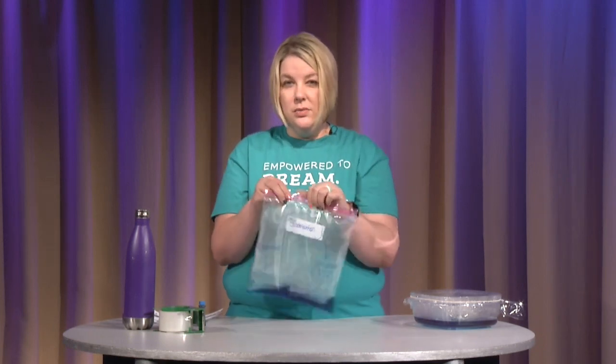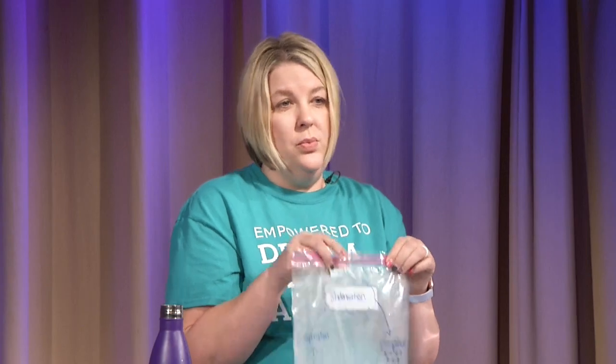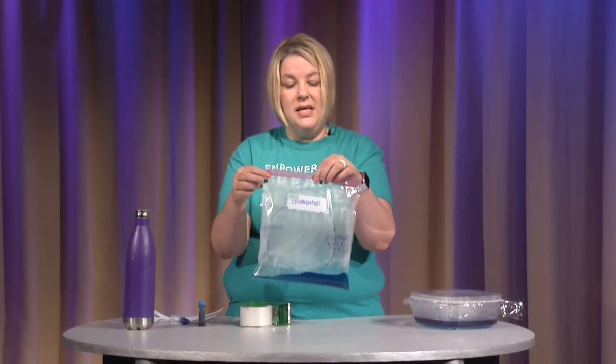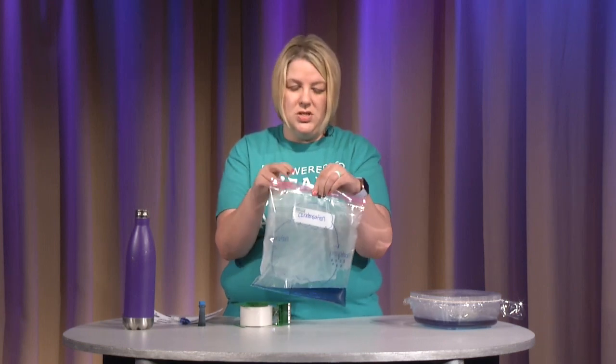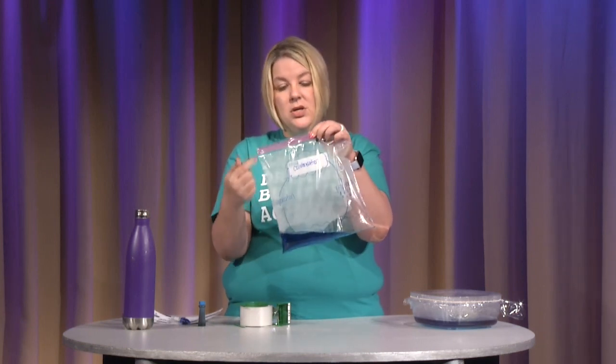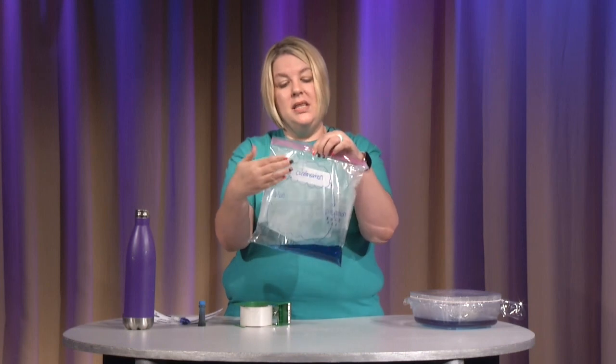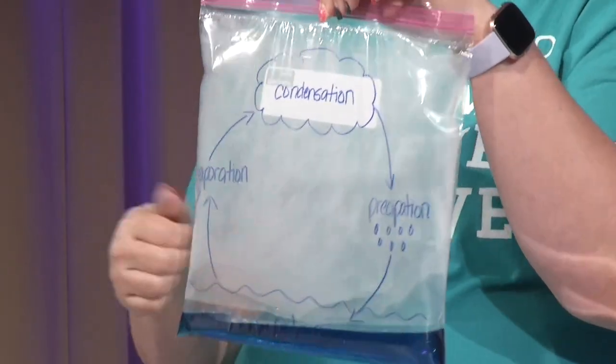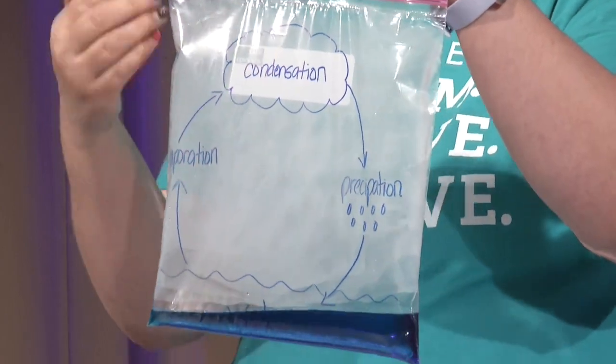Now, what you can do with this is you can grab some tape and you can tape your baggie into a window at your house that gets some sun, and you can keep seeing this happen. Get permission to do that before you do that. But eventually, you'll start seeing that condensation on the bag, and then you will see it start raining back down into the bottom part of your bag. So that is the water cycle.